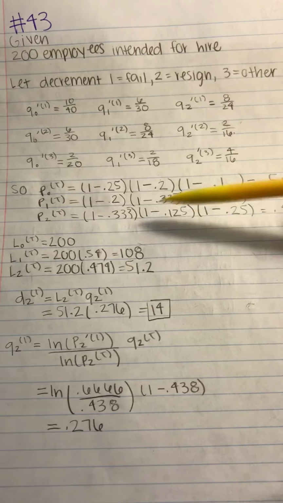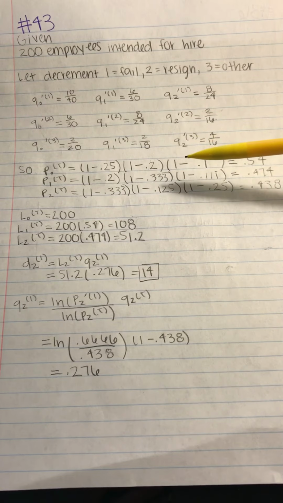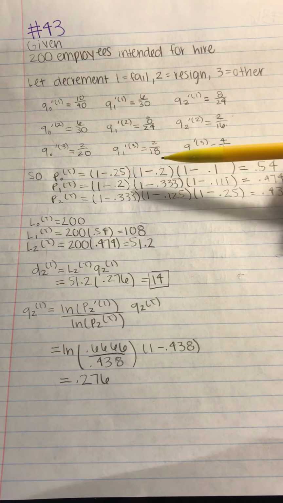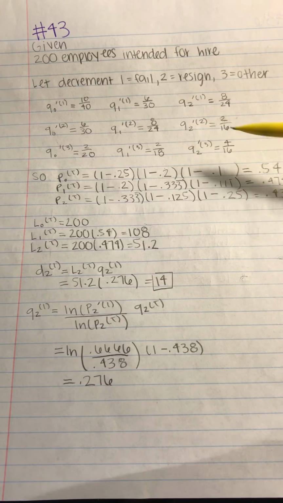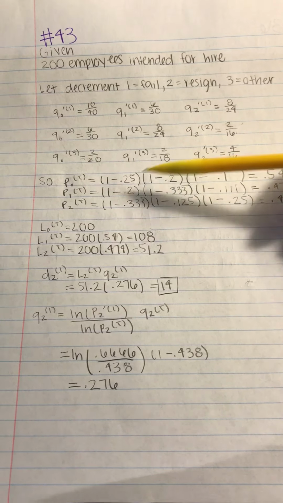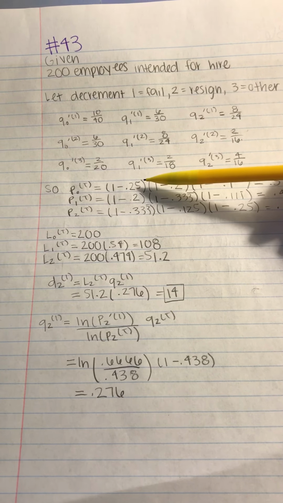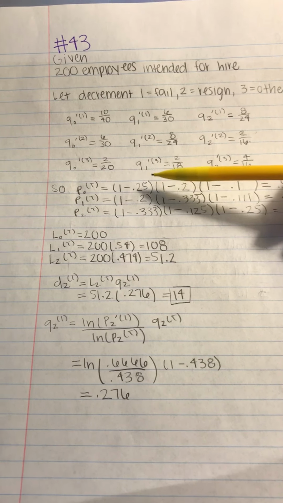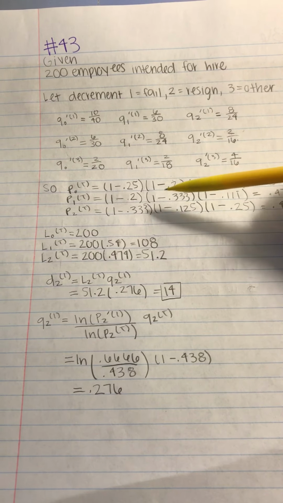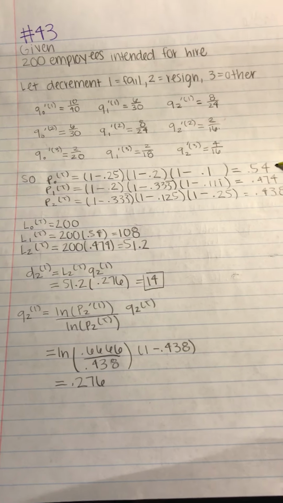We then calculate the survival probability of tau of each year by multiplying the survival probabilities of each decrement. So for p sub 0 of tau, we use the value for q sub 0 prime of decrement 1. So we subtract that from 1, and then multiplying all of them together gives these values here.